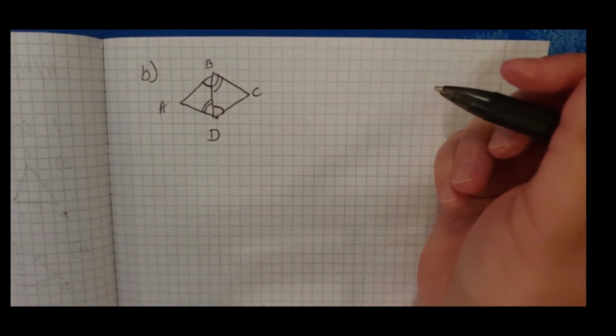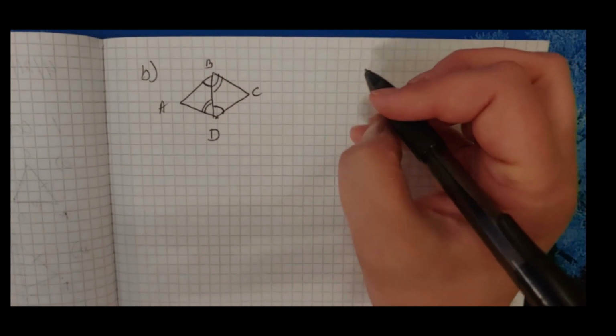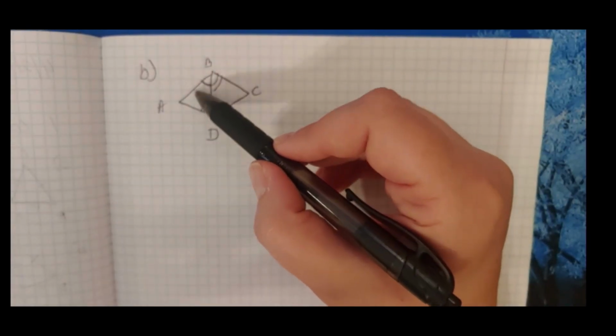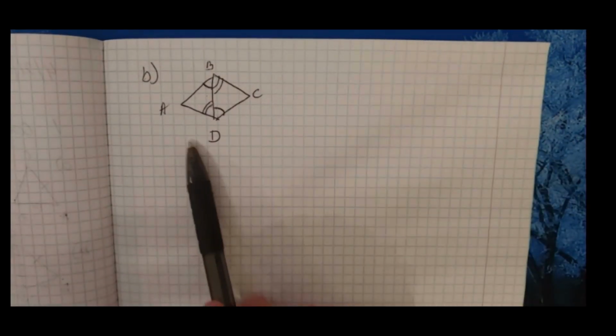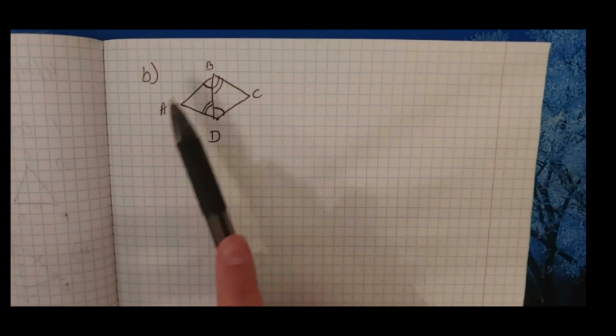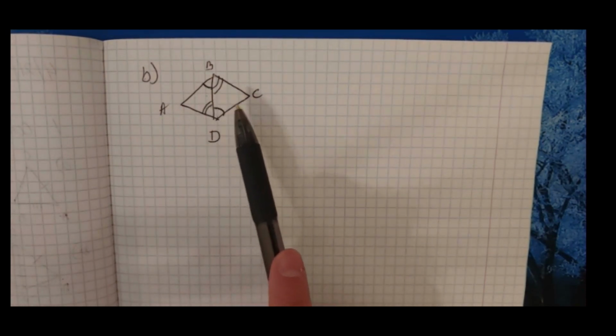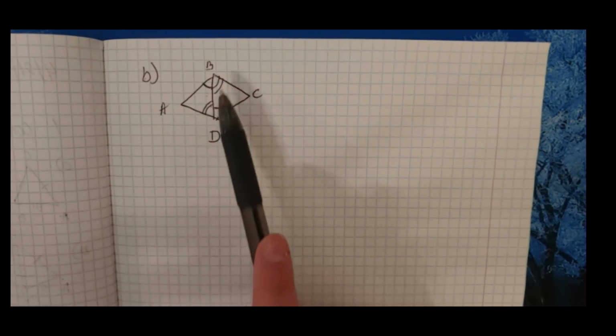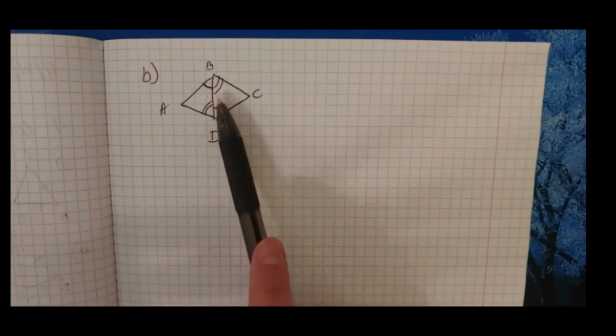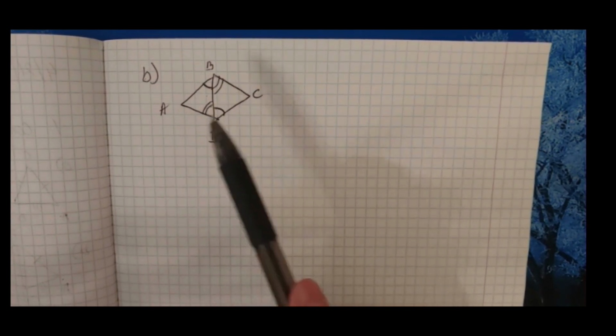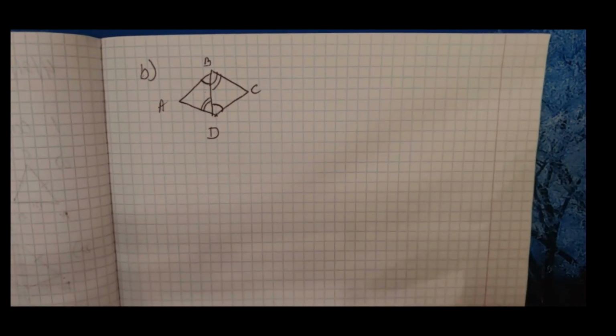Okay, are they congruent? Well, for now, I only know the angle B. Actually, this angle is called ABD, is congruent to angle CDB, right? And then I have a second pair of angles, but it's not enough information to say they're congruent.